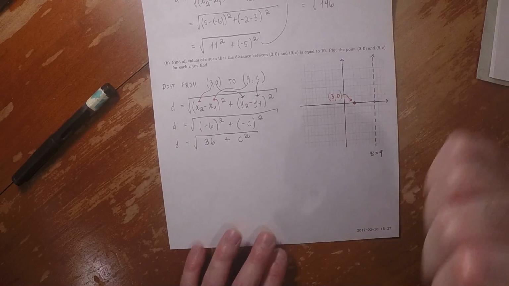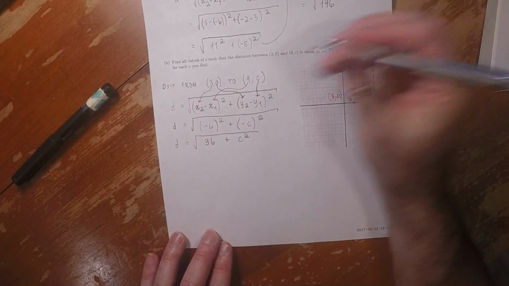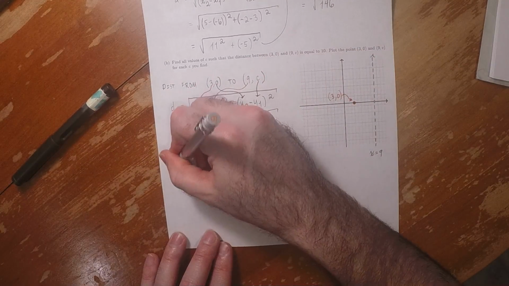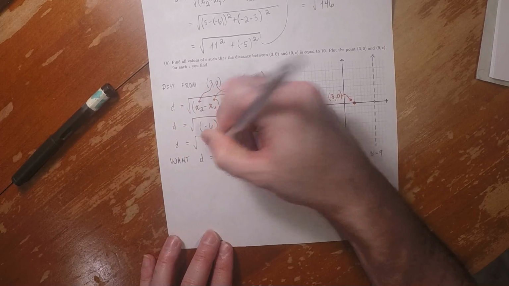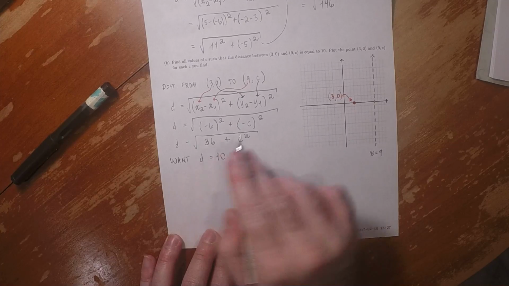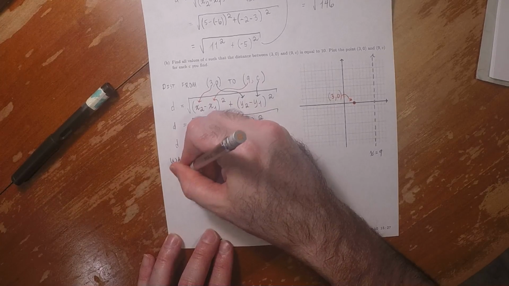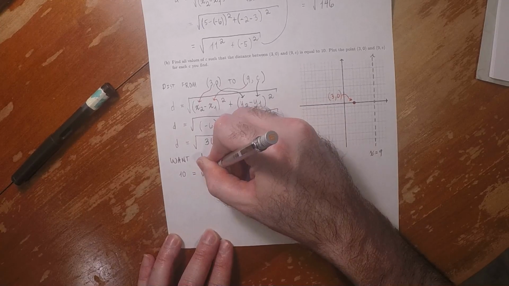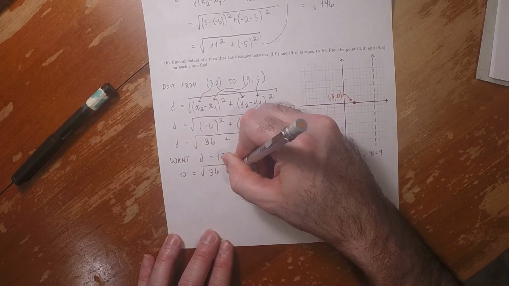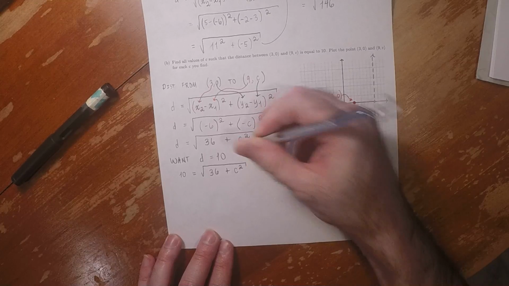So now, what we do know is that the distance is 10. So we want d equal 10. So we can continue by saying that 10 is the square root of 36 plus c squared.